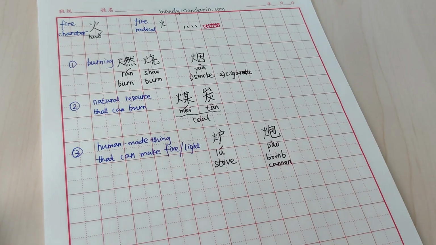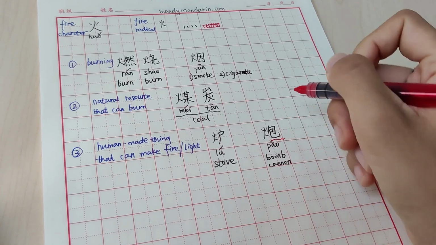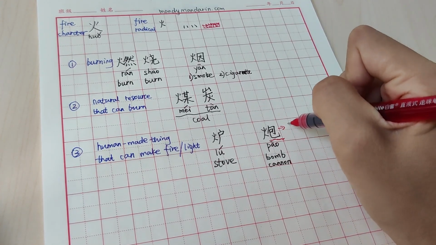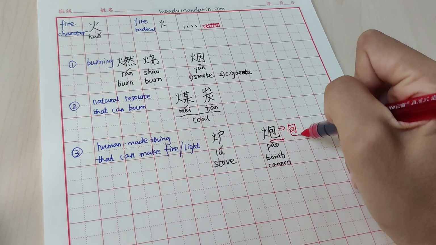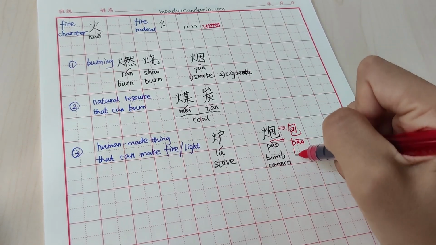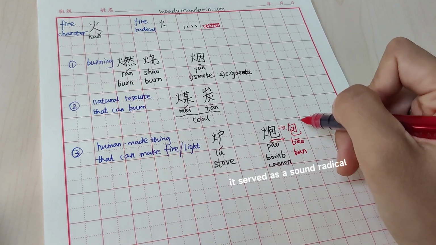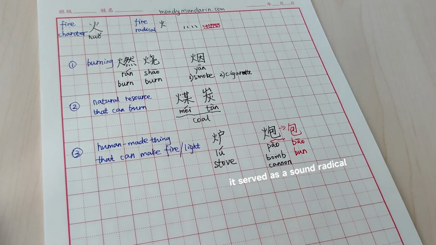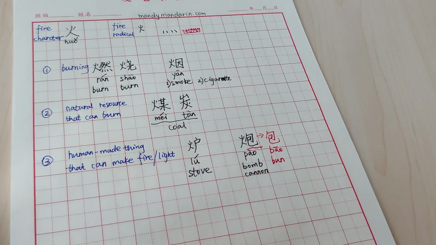Some of you might notice on the right part of it, isn't it the 包? 包 means bun, isn't it? Yeah, it is.